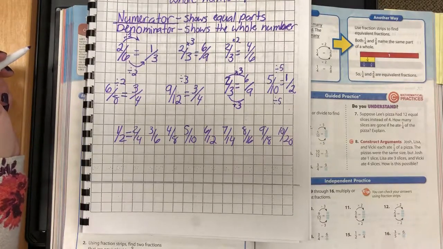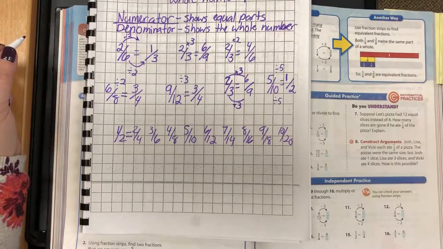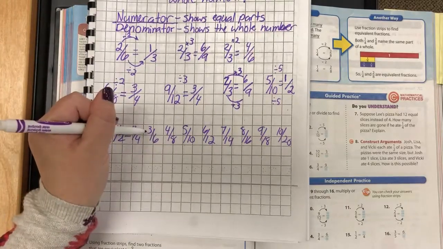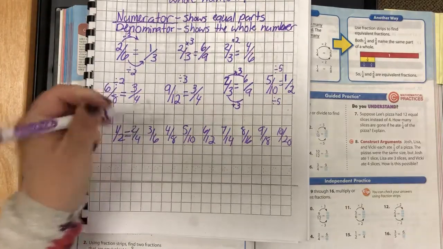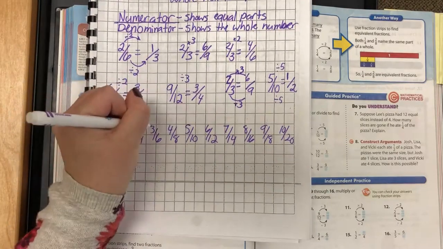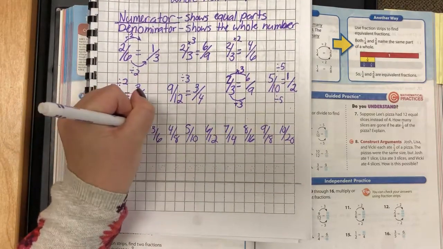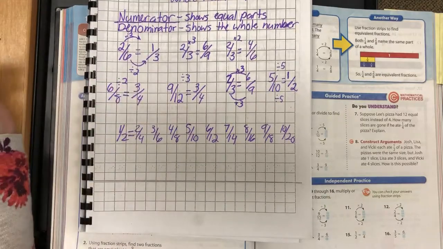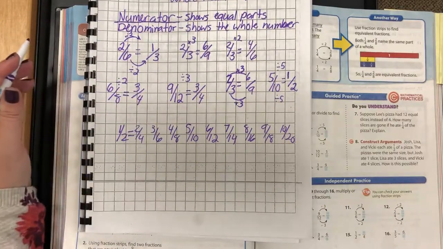No matter what. 100 over 200. 150 over 300. All equals half. It's just different numbers. Could you do that with other numbers, or just for halves? Just these fractions alone all equal half. Anytime you see that your bottom number is double, that the denominator is double the numerator, you know that's showing half.